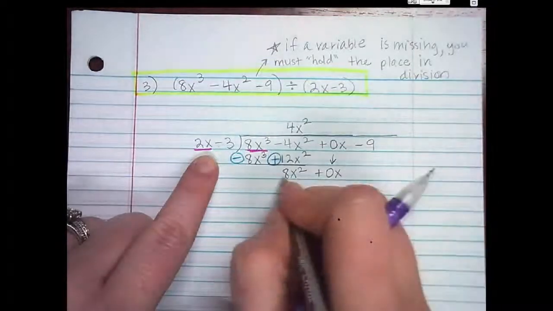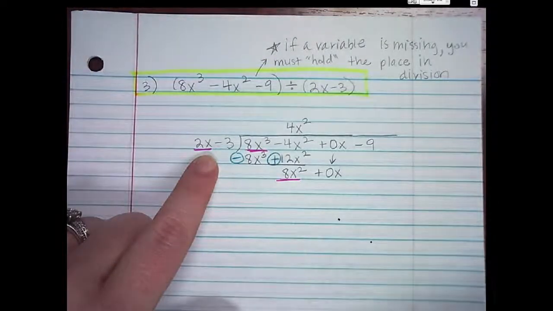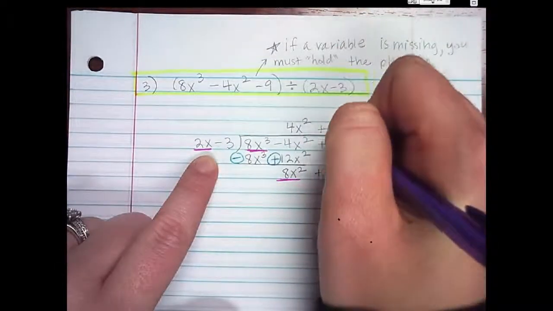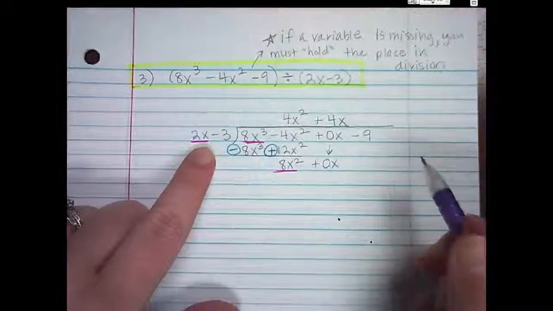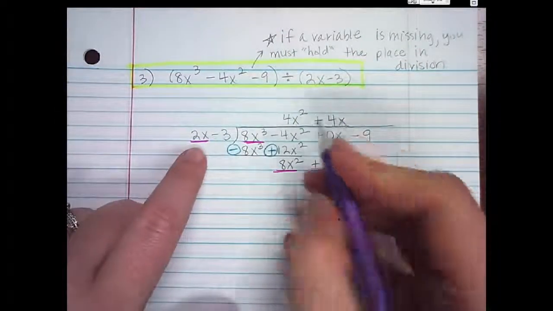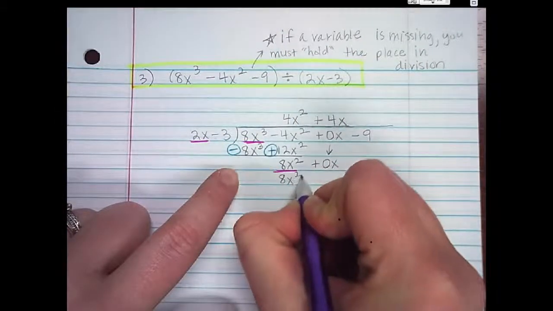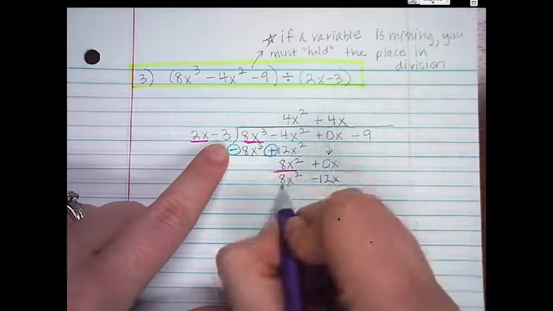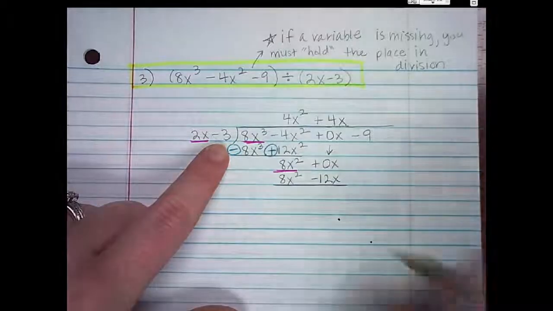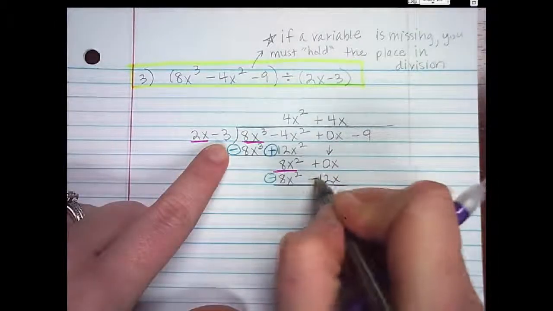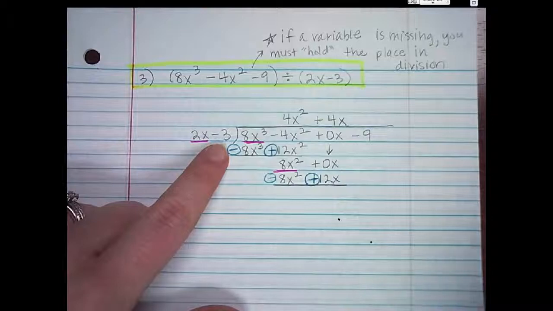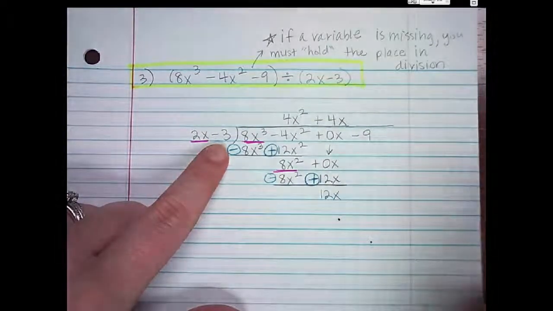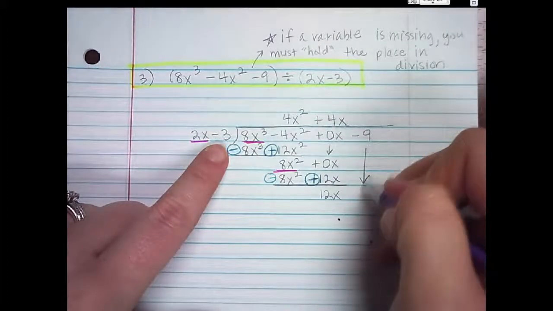Okay, we do it again. What times 2x gives me 8x squared? I need a positive 4x. So 4x times 2x would be 8x squared, and 4x times negative 3 would be negative 12x. So subtract and add. 0x plus 12x is 12x. Bring down the negative 9.